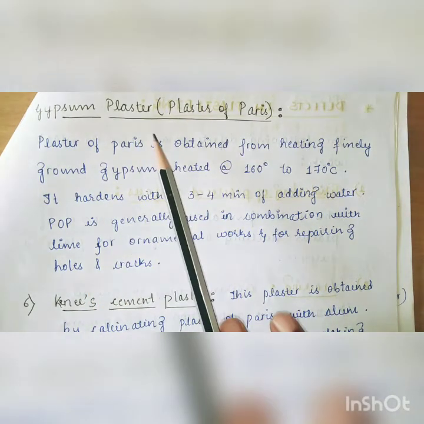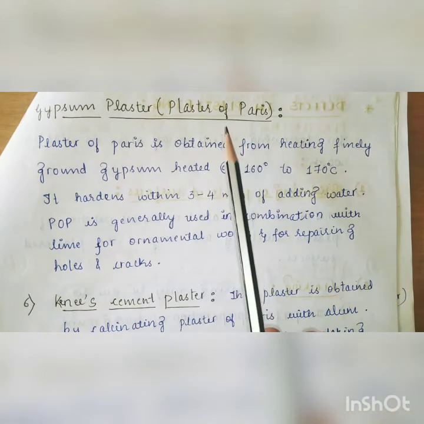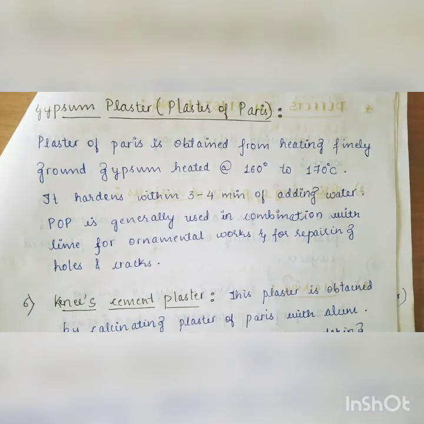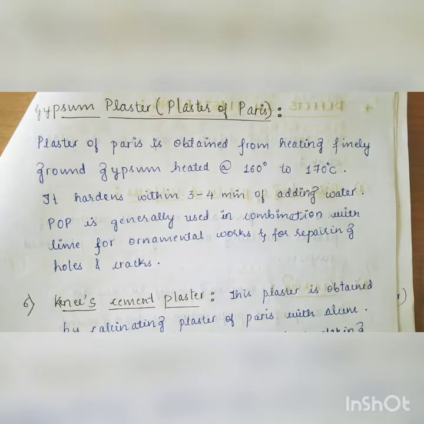So gypsum plaster or plaster of Paris, it is also known as a calcium sulfate plaster, and is obtained by heating the gypsum. Gypsum occurs in the form of natural rock, which is usually composed of 1 part of calcium sulfate and 2 parts of chemically combined water of crystallization.